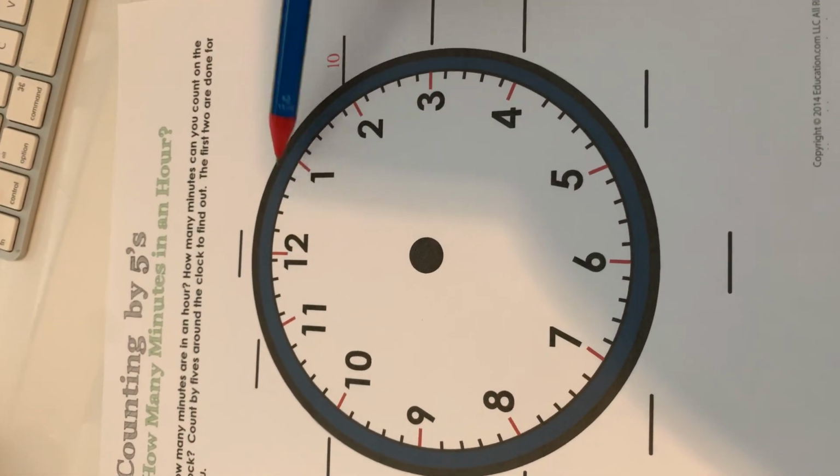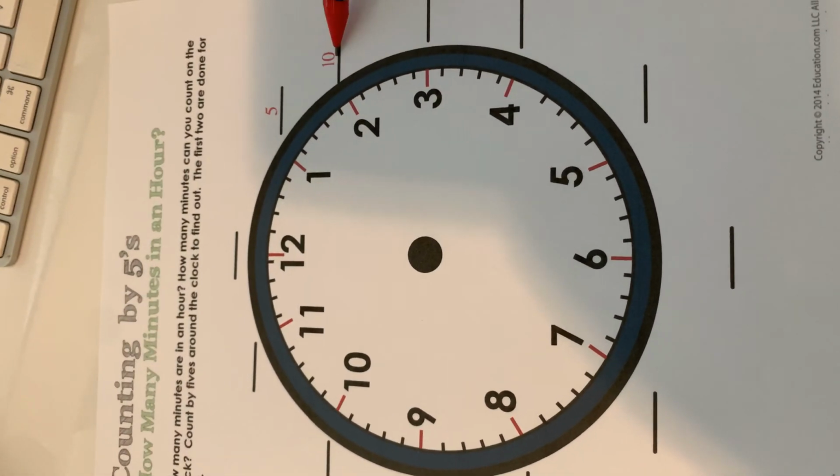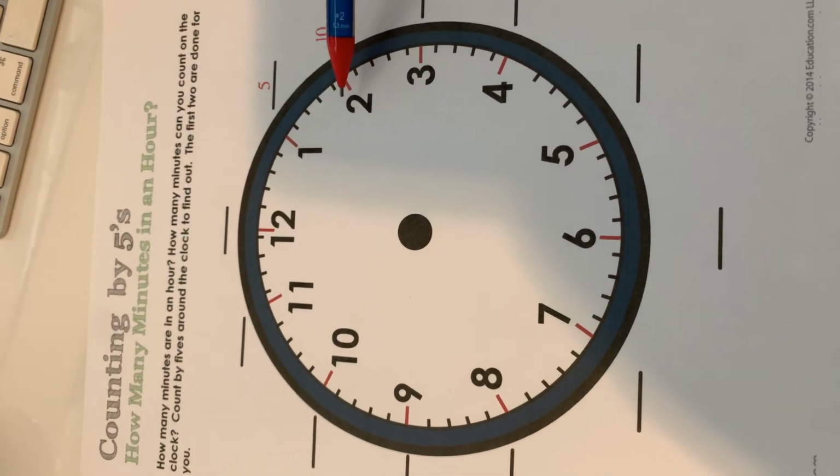In between here is 5 minutes. 10, can you see a pattern? You know how to count the numbers on a clock.